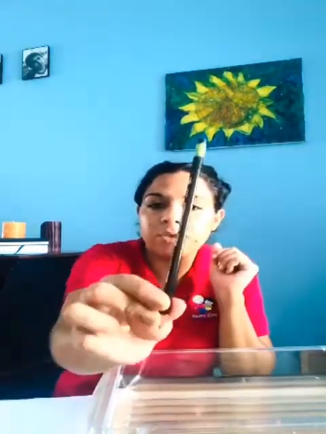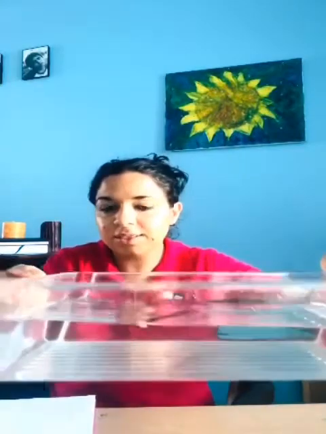I'm going to try the pencil. And the pencil floats, as you can see. So I'm going to write it down here. And then I'm going to try a paintbrush, and then a smaller paintbrush. And look at that.